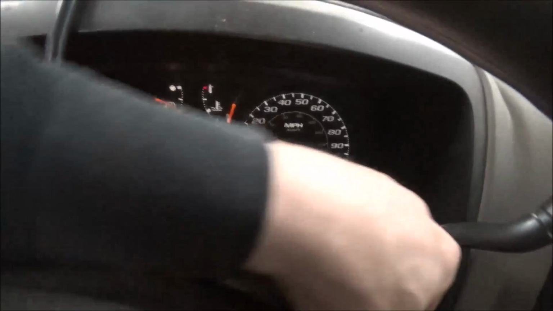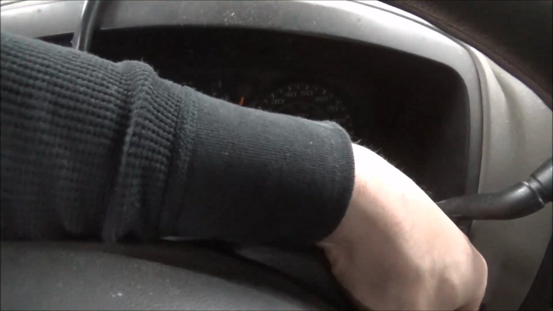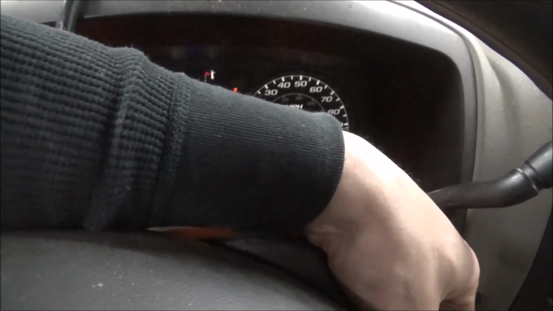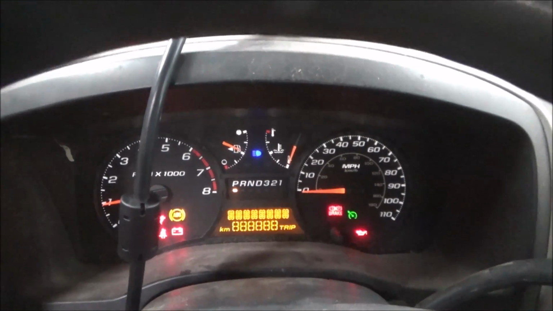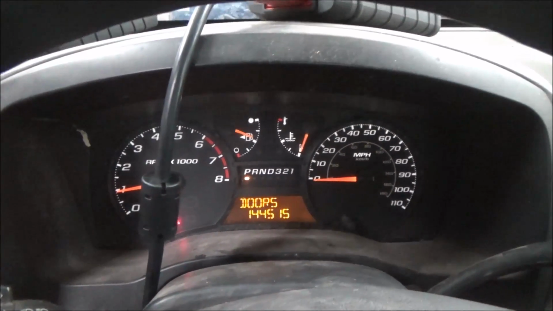I wonder if it'll set on the second go round here. Look at that. Jeez. Unbelievable. Isn't that wild? I wonder on the scan tool.